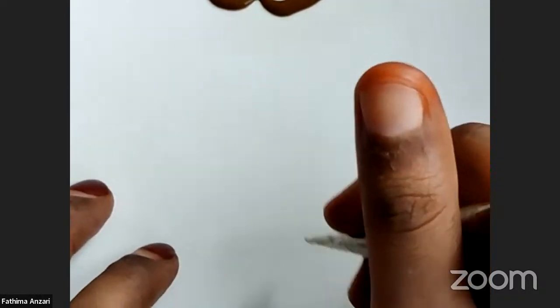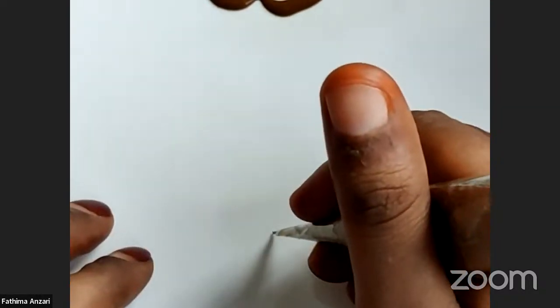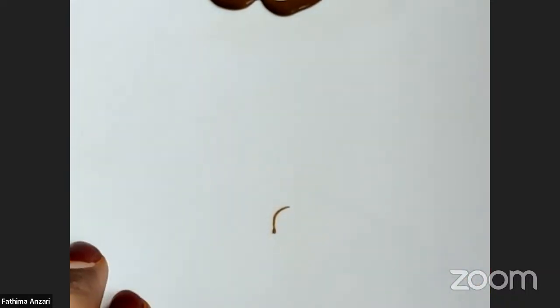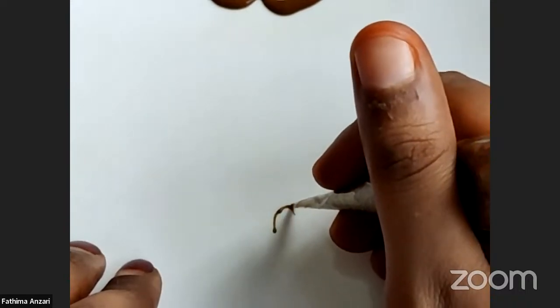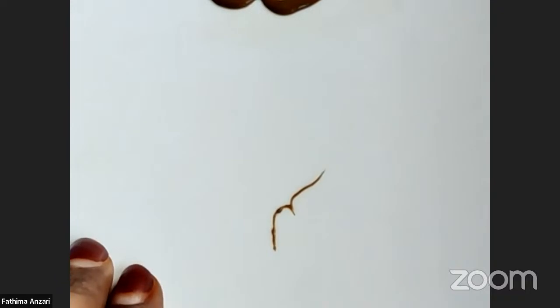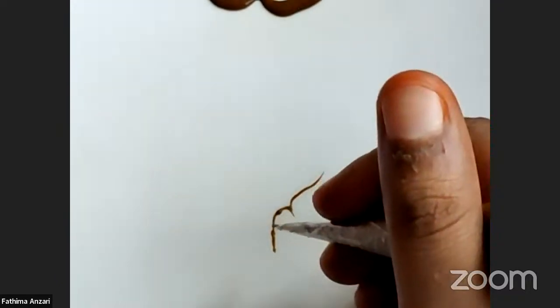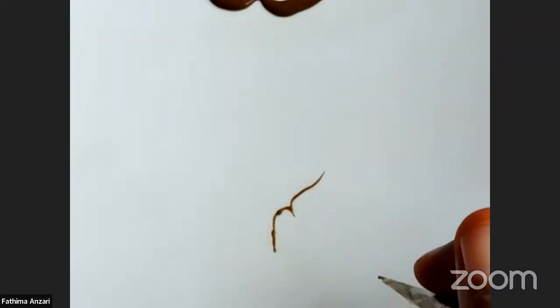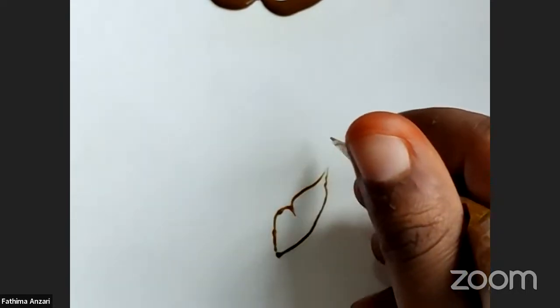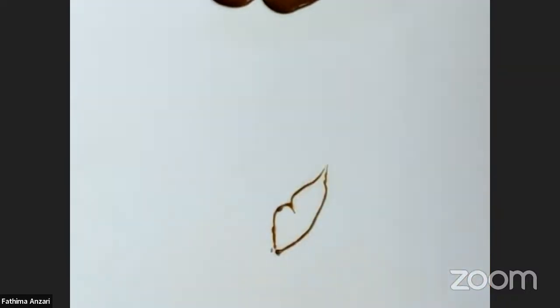First of all, I'm giving this kind of base that will be the starting. Same to the opposite side.